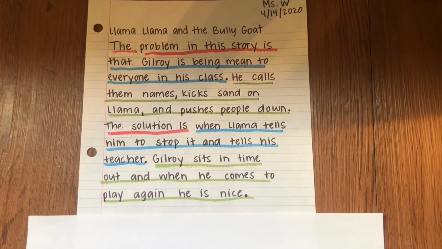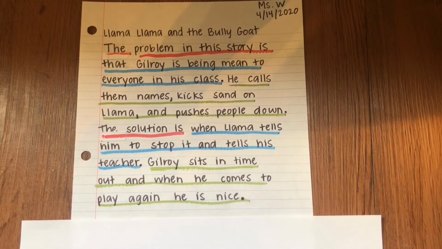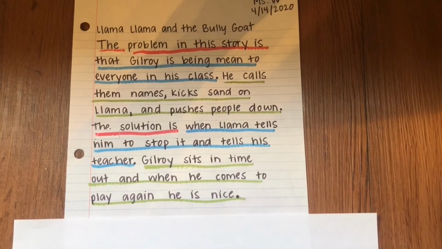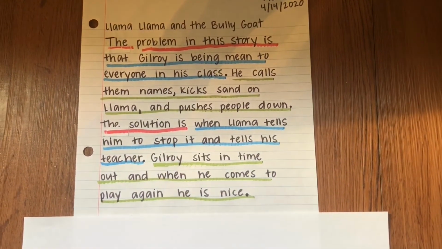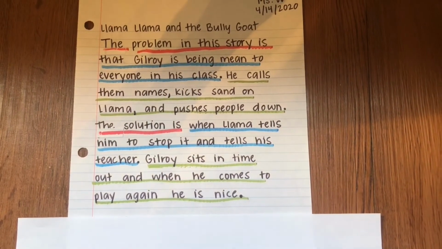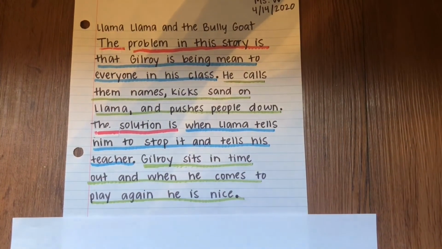Now let's go through and read it one more time just to be sure we have everything. The problem in this story is that Gilroy is being mean to everyone in his class. He calls them names, kicks sand on Llama, and pushes people down. The solution is when Llama tells him to stop it and tells his teacher. Gilroy sits in timeout, and when he comes to play again, he is nice.